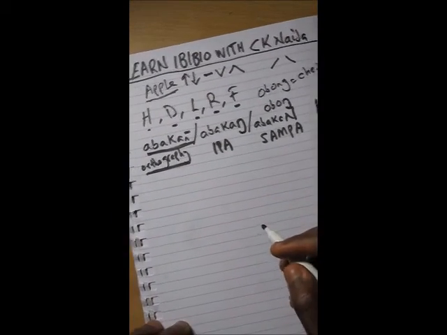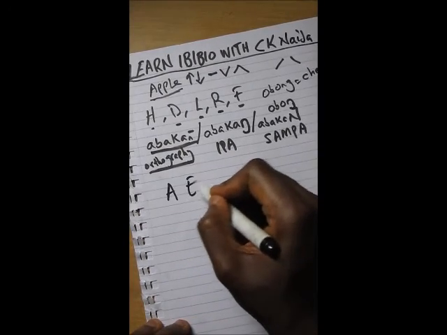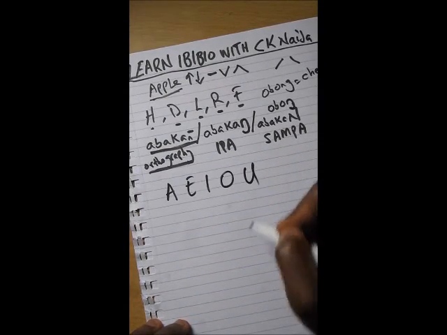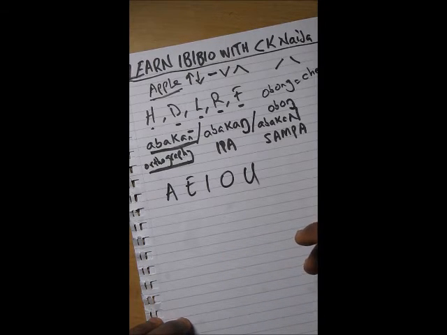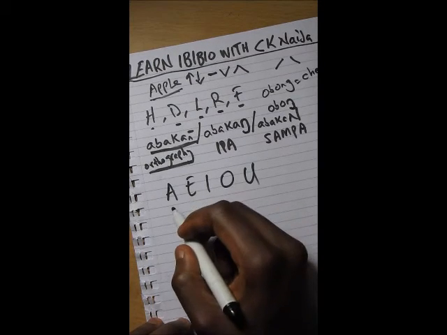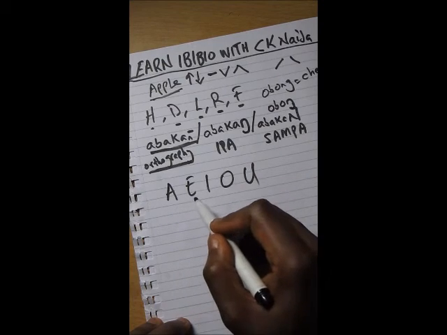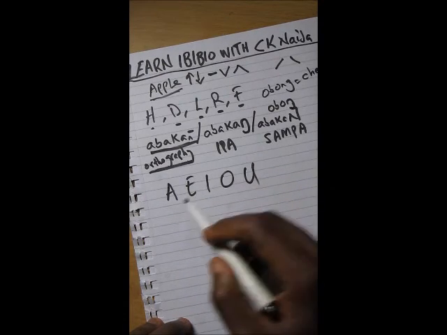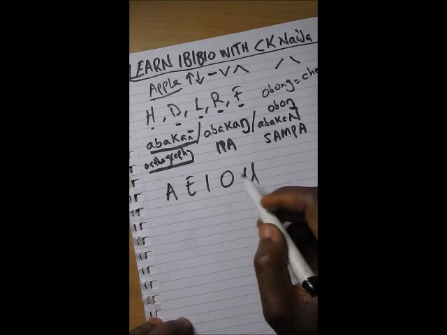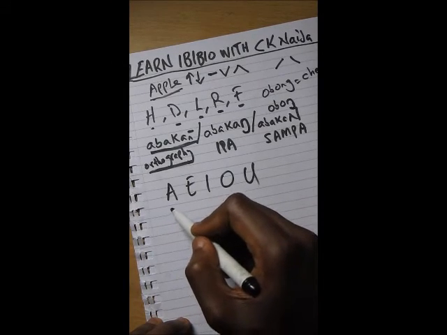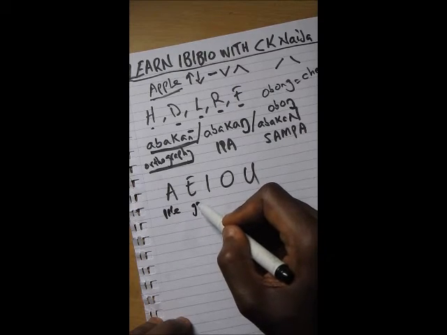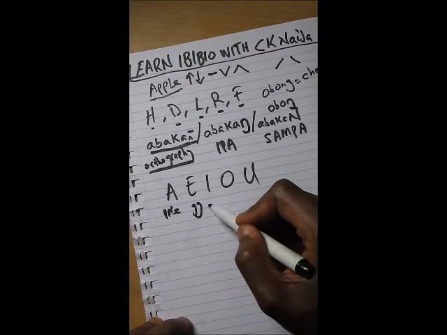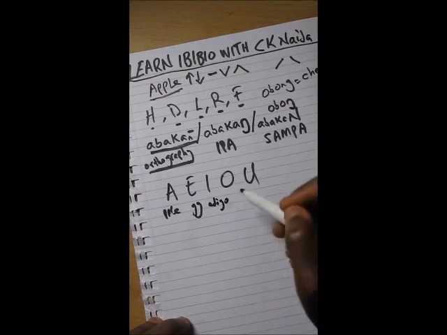Basically in English you have vowels A, E, I, O, and U. In Ibibio there's 6 or 7 vowels. This is how I learnt the vowels: a, e, o, and u. So you have a for apple, e for egg, e for indigo, and so on.